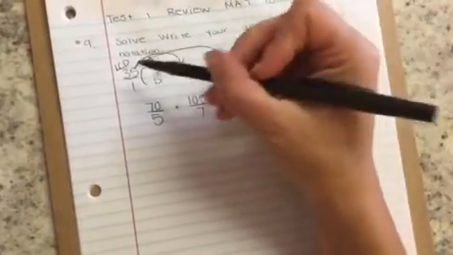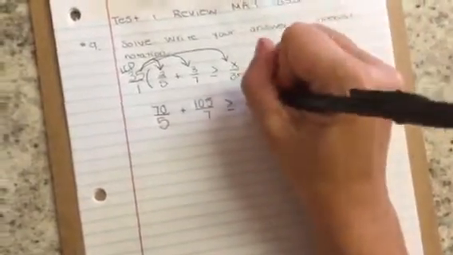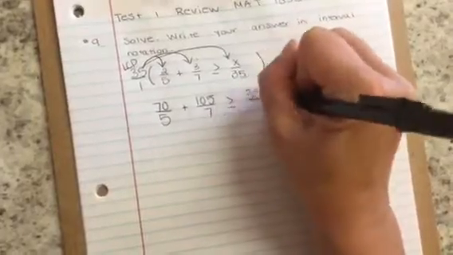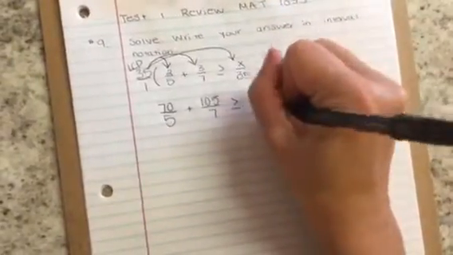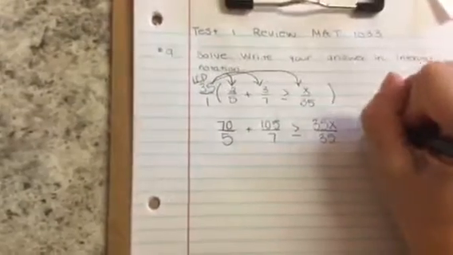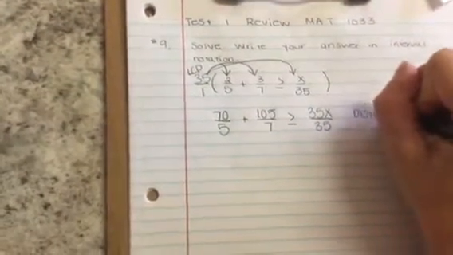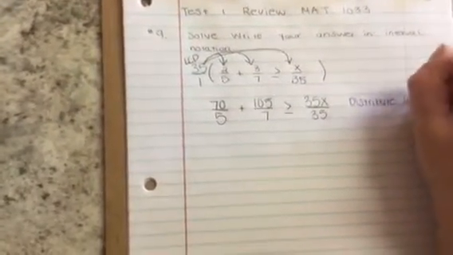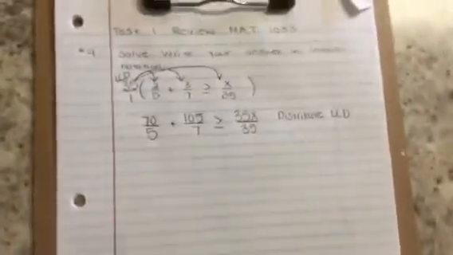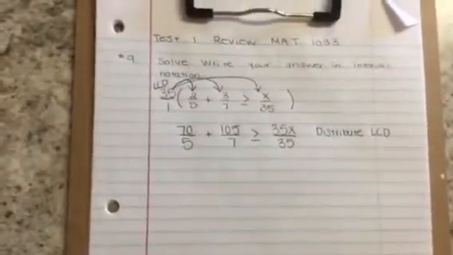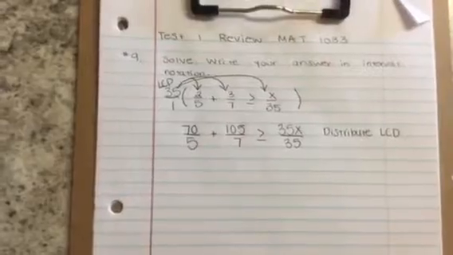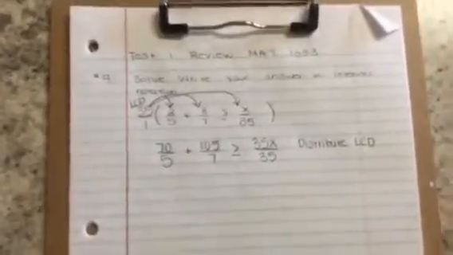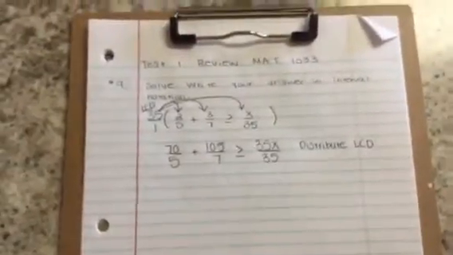Greater than or equal to 35 times x gives me 35x, all over 1 times 35 will give me 35. So in this step, I distributed my LCD, my least common denominator.